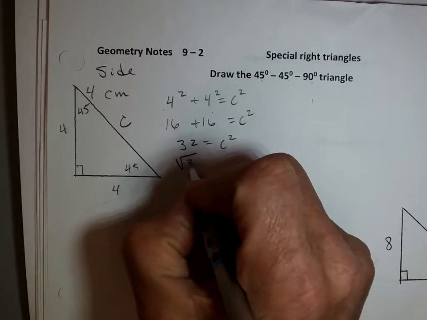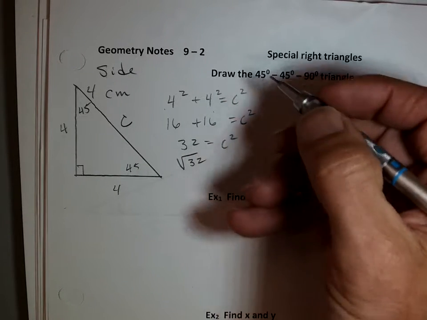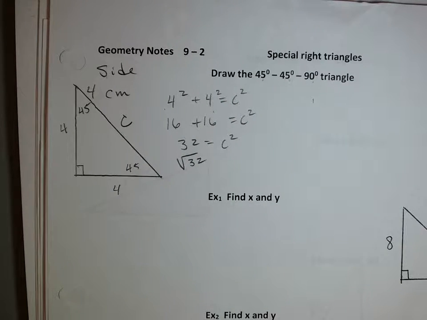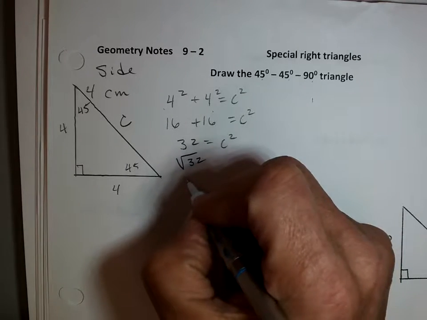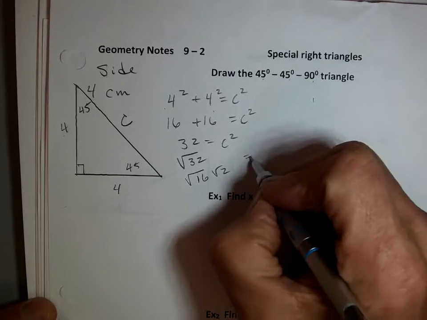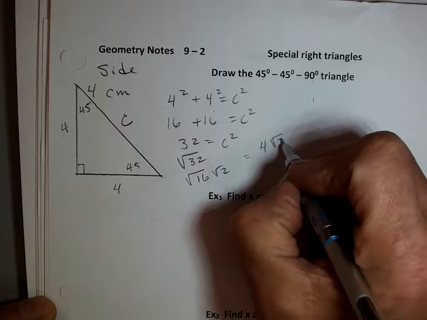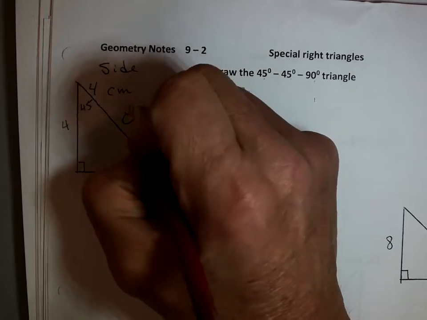The square root of 32 is an exact answer, but we can probably fix that. We can reduce it like we did on our warm-up. That's the same thing as the square root of 16 times the square root of 2, which makes 4 square root of 2. So C, the hypotenuse, is going to be 4 square root of 2.